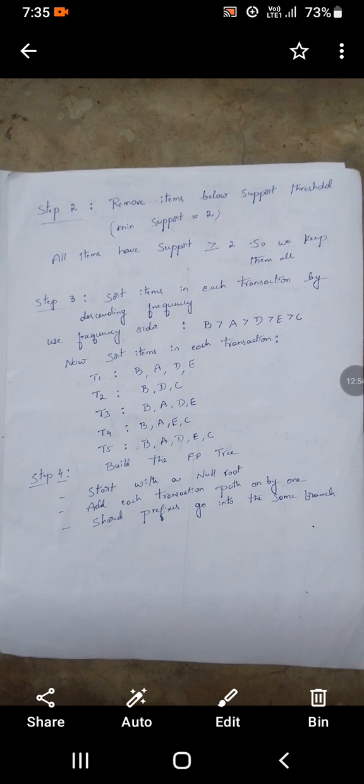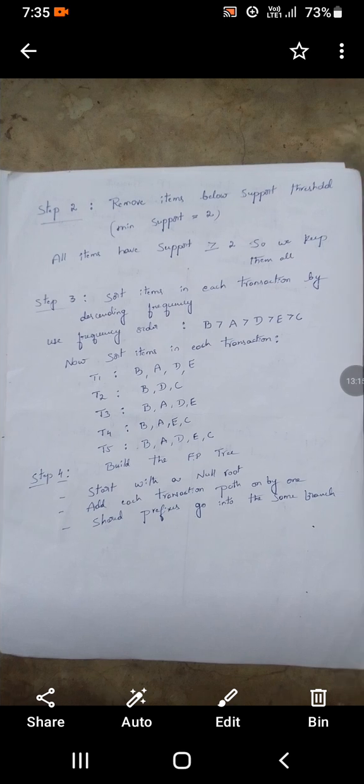In T1, C is not there. For T2, BDC is there. For T3, C is not there. In T4, C is there. BAEC, T5, C is there. That means BDC for the T2 transaction, BAEC for the T4 transaction, and BADEC for the T5 transaction.